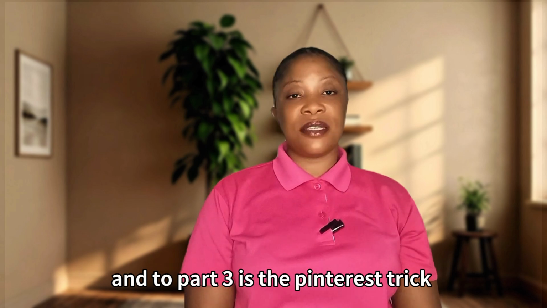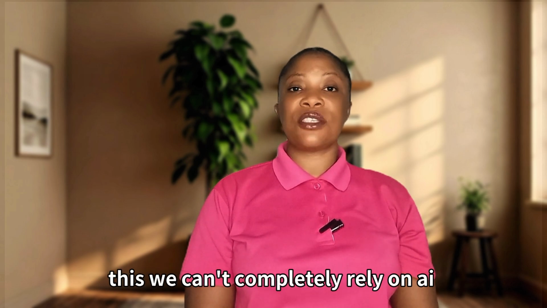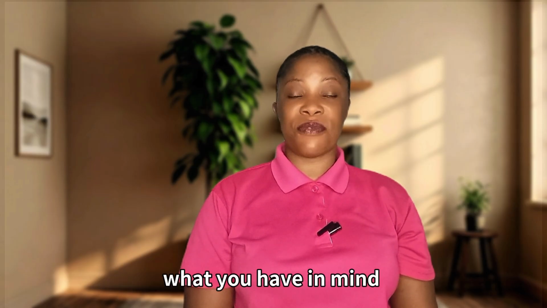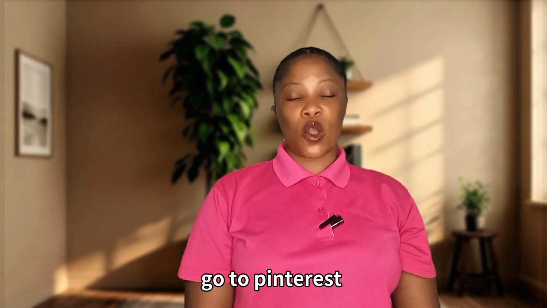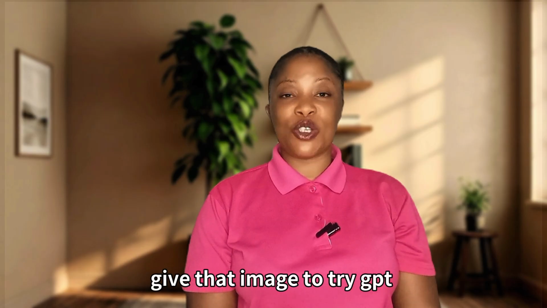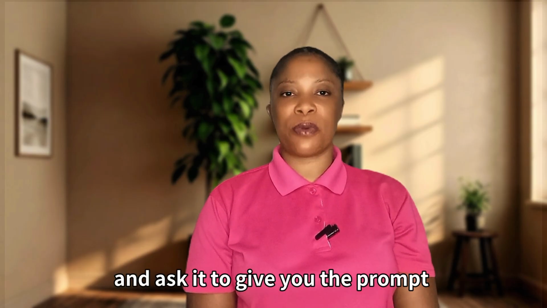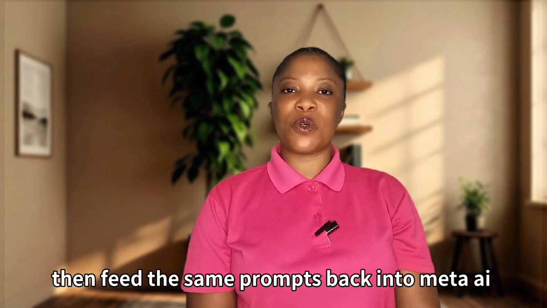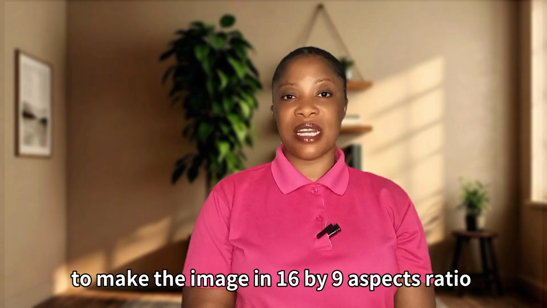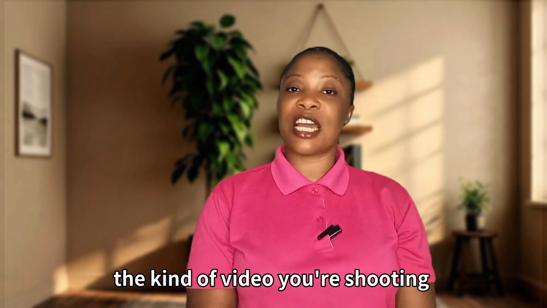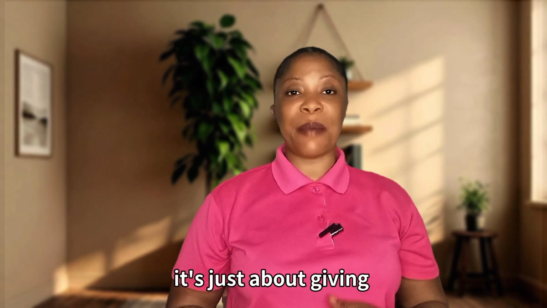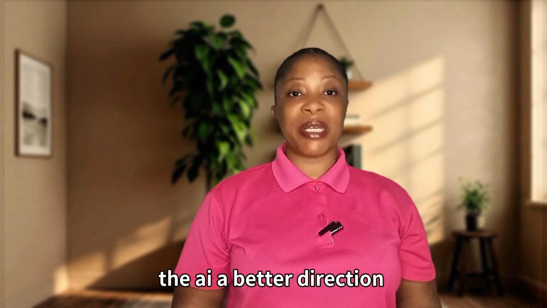And to part three is the Pinterest trick. Since we can't completely rely on AI because sometimes it just won't give you exactly what you have in mind, here is what I did. Go to Pinterest and find an image of a studio you love. Give that image to ChatGPT and ask it to give you the prompt. Then feed that same prompt back into Meta AI. And remember this part. Tell it to make the image in 16 by 9 aspect ratio. This depends on the kind of video you're shooting per time. This isn't about being perfect. It's just about giving the AI a better direction.